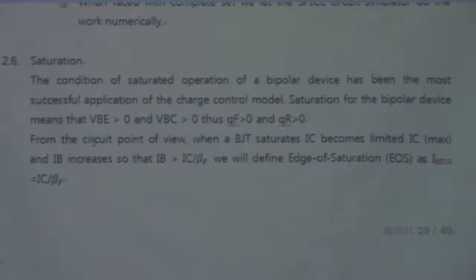Now, emitter base forward bias and base collector reverse bias is the normal situation. But what happens if you have forward bias between emitter and base and forward bias between collector and base?